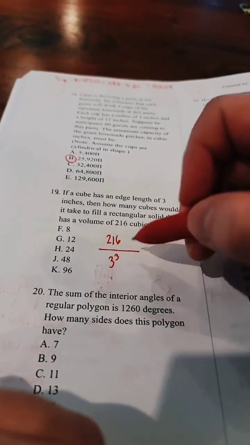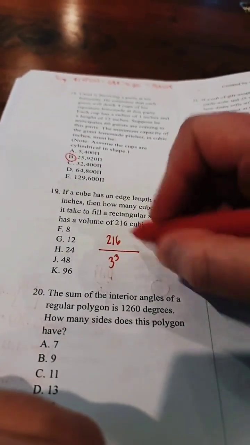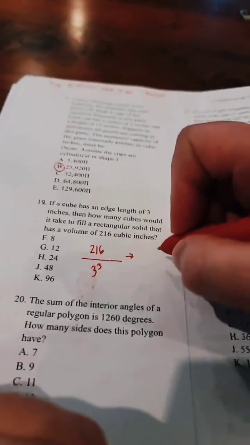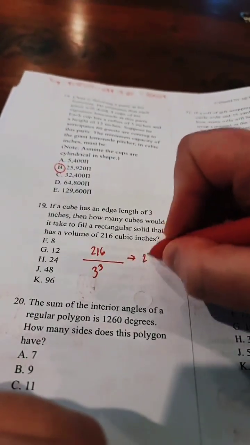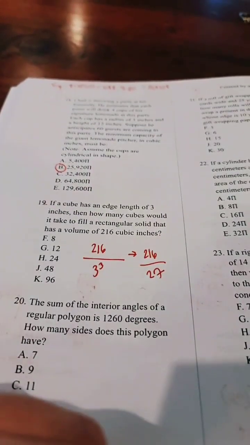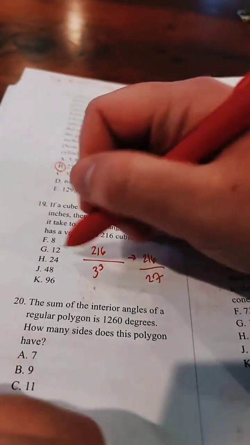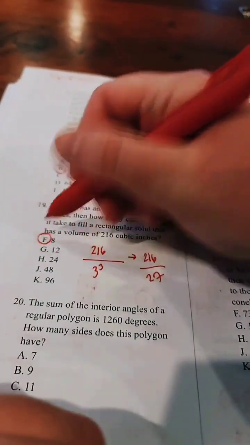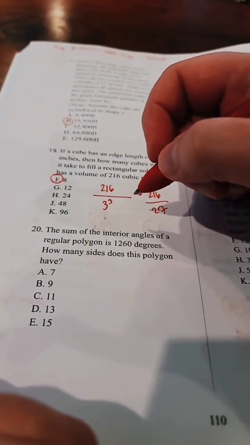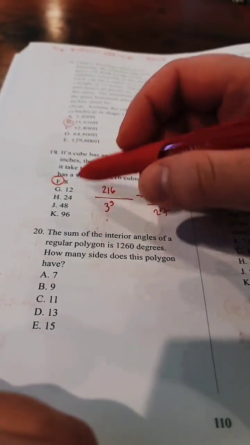The total volume divided by the volume of one cube would tell us how many cubes fit into this rectangular solid. So then we just have to do 216 divided by 27. That's going to be 8. So that would be F. Okay, so let's go to number 20.